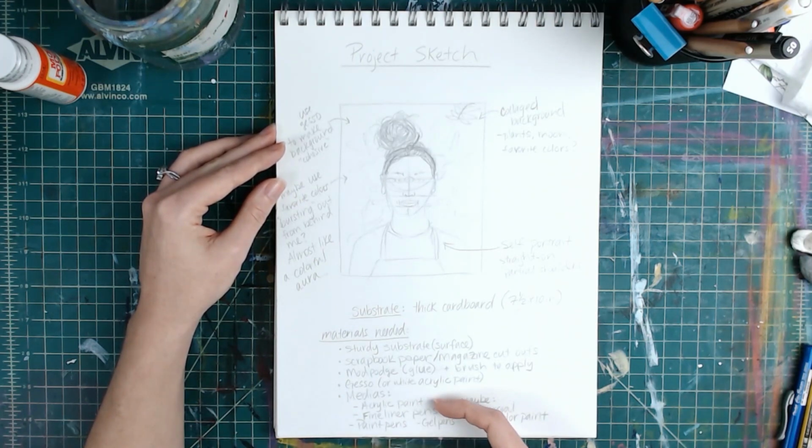And then also the media that I am thinking about using. I know I'll be using acrylic paint, more than likely fine liner pens, and possibly paint pens and gel pens. And then over here I put ones that may not be for sure: charcoal and watercolor paint.